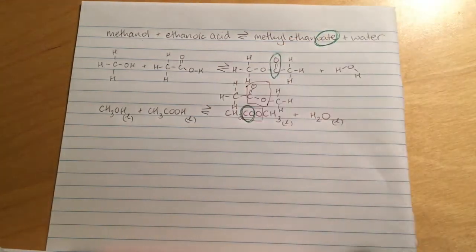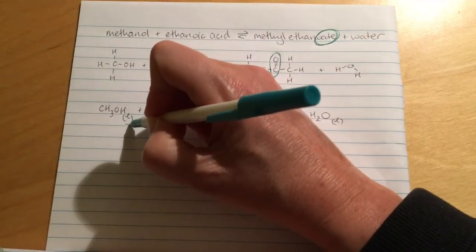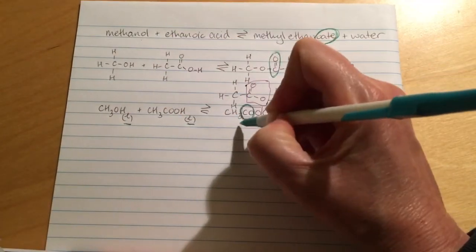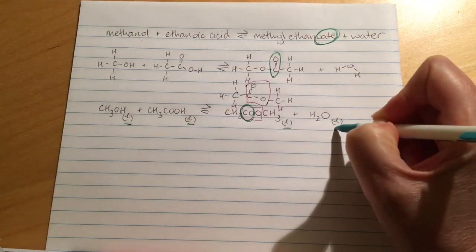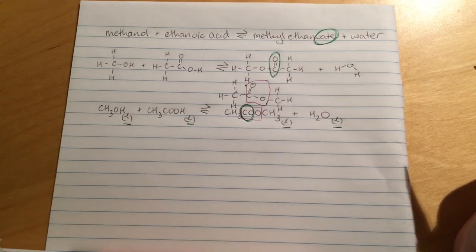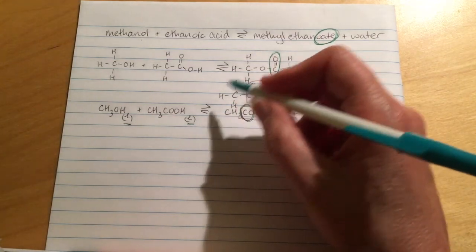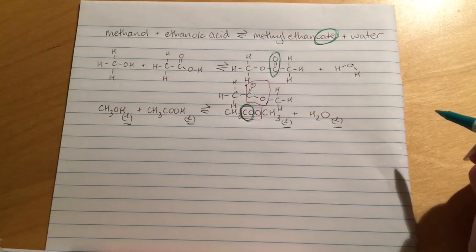Also note that I've got liquid for the states of matter for all of these, and I'm using the equilibrium arrow in all three equations.